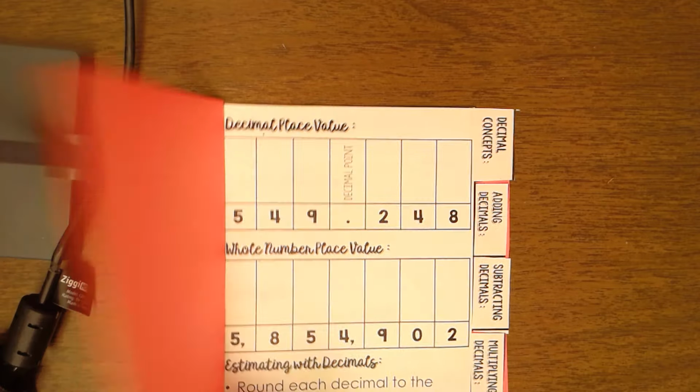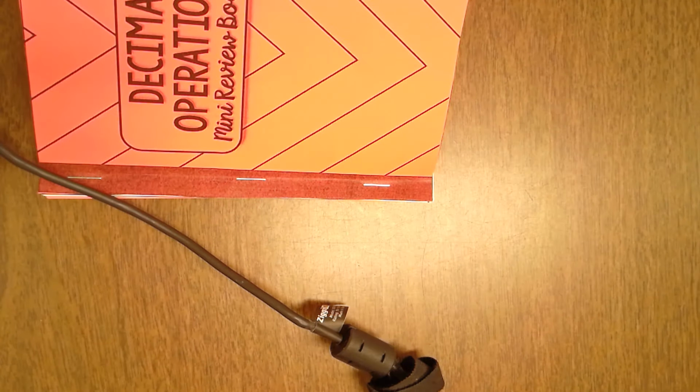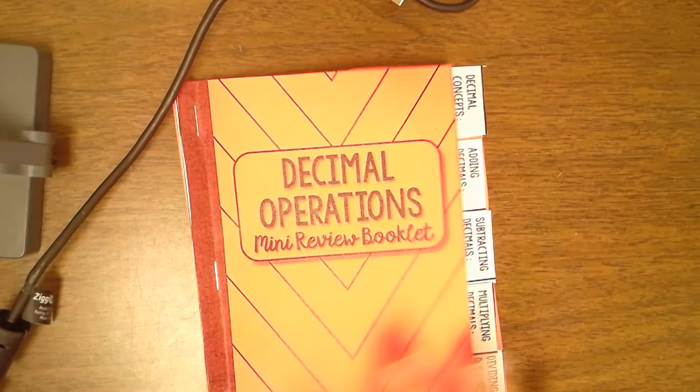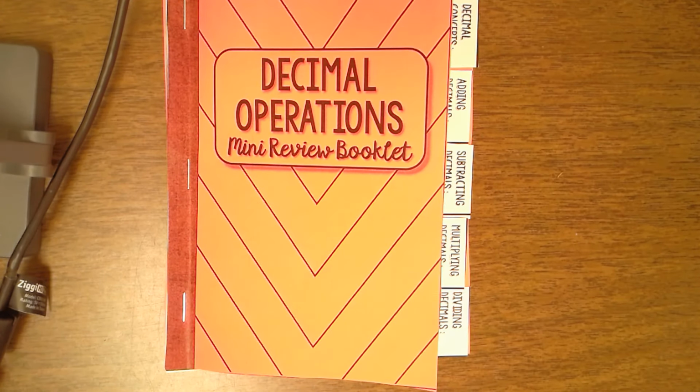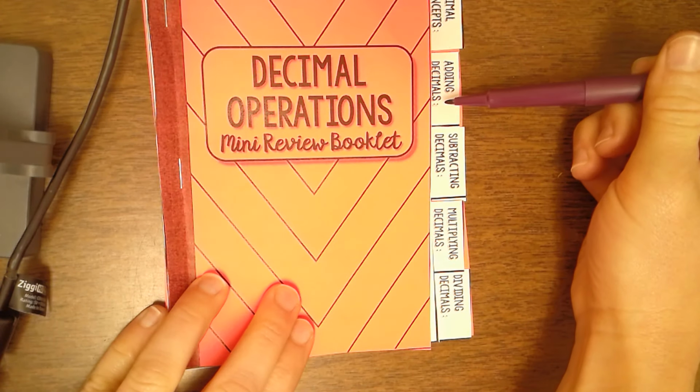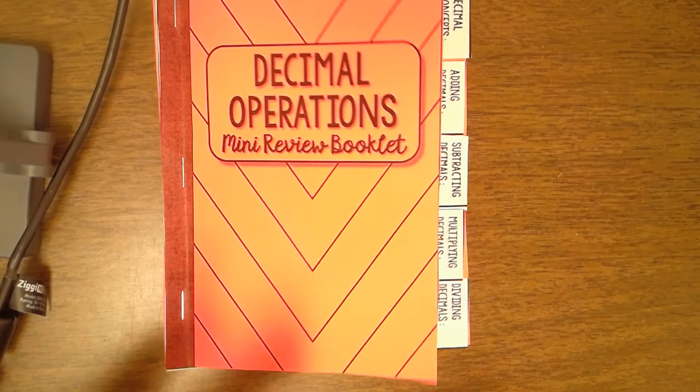Hi guys, so by now you should have your decimal booklet put together. We are now going to spend some time filling out a couple pages and doing the first two tabs, the decimal concepts and the adding decimals tab today.